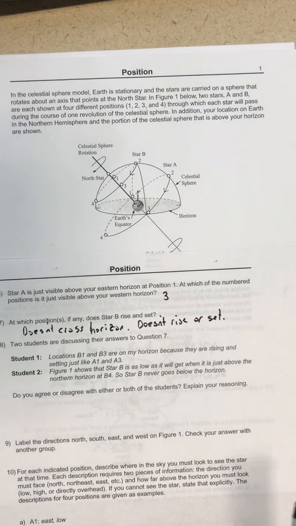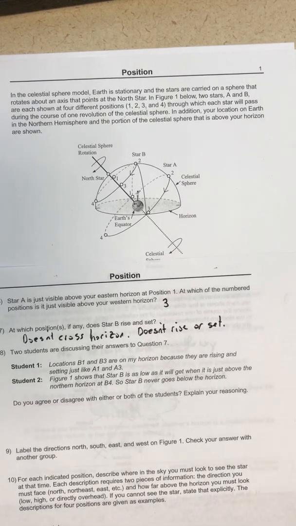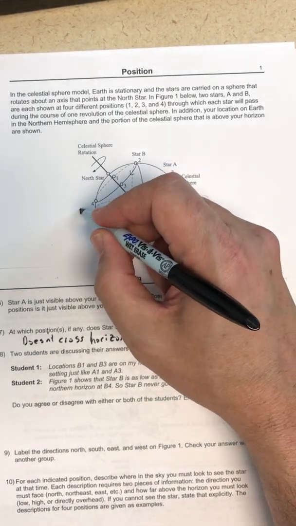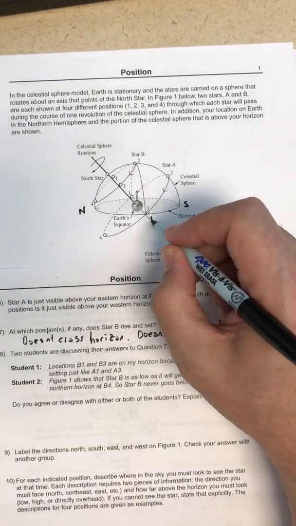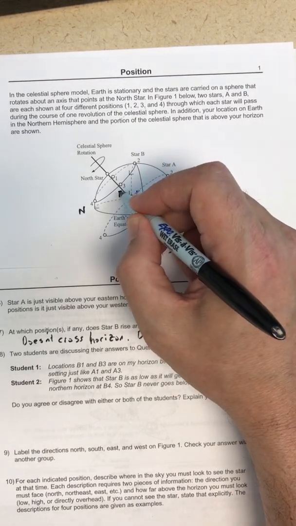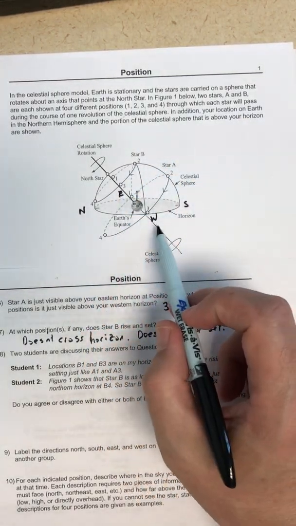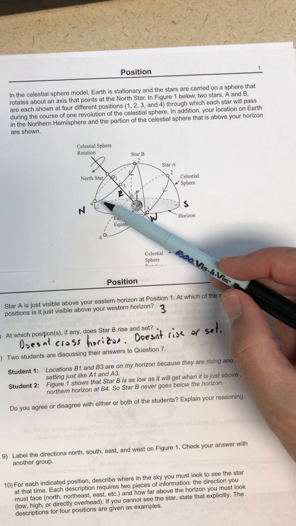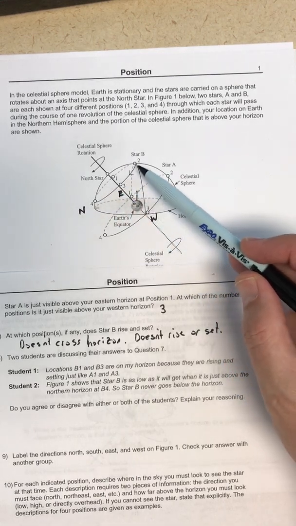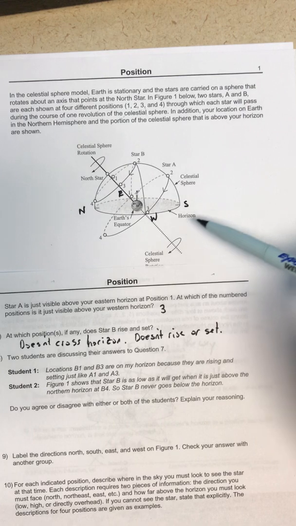All right, so label the directions north, south, east, and west on figure 1. We can do that. And your directions along your horizon are our cardinal directions. So north, west, south, east. Okay? And that's your azimuth in your local view of the sky. Altitude is how high something is above the horizon. And then azimuth is along which direction do you need to turn to see the object.